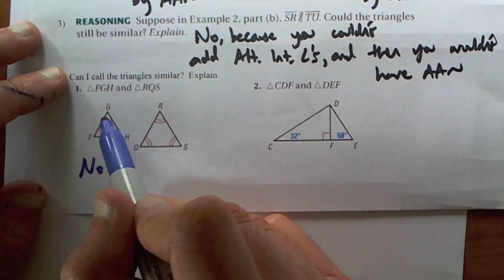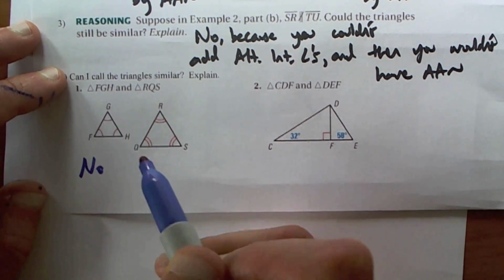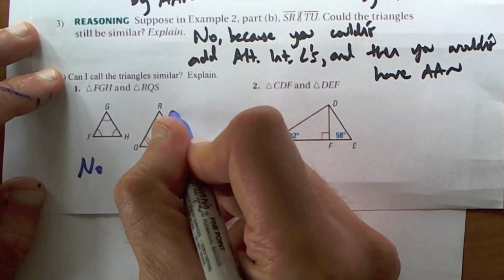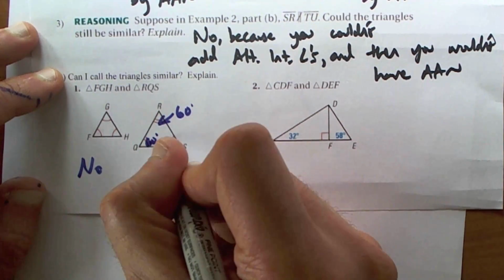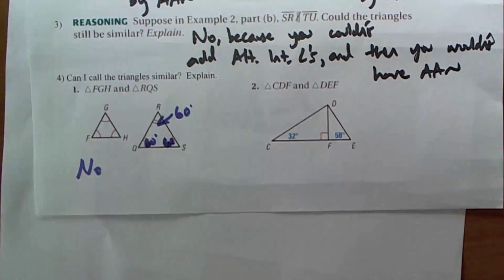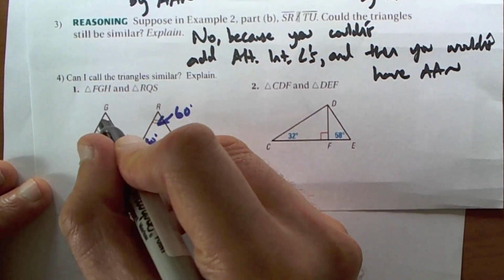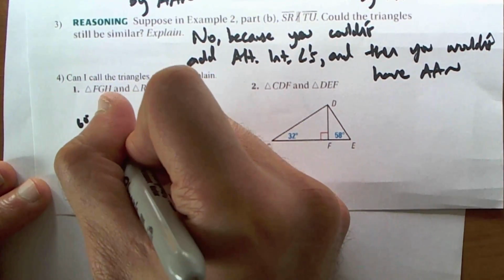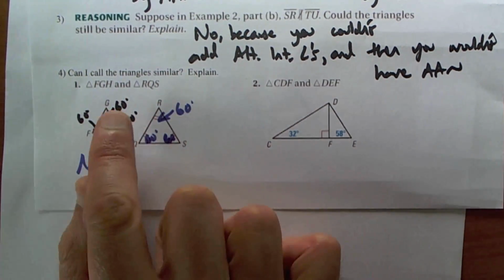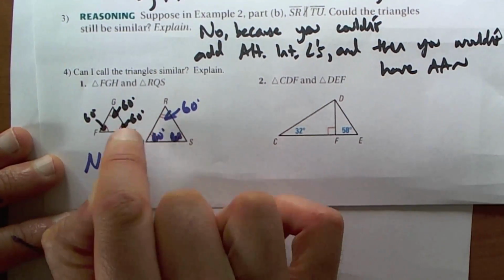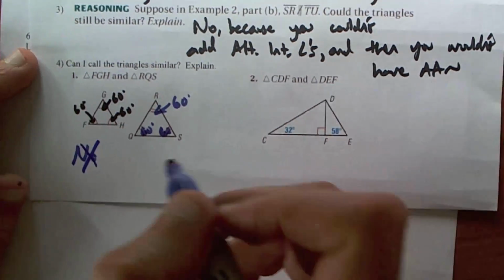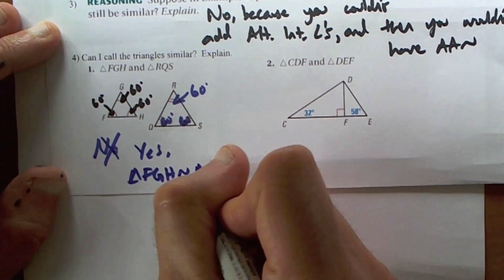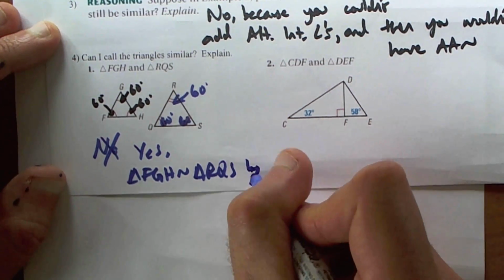If you think about it though, look at this. Because all 3 of these are marked, we actually know what the measure of angle R is. Because it's a triangle and all of these are the same, doesn't this have to be 60 degrees, 60 degrees, 60 degrees? Because they're all the same, they add to 180. Same thing here. All 3 are congruent and it's a triangle. Doesn't this have to be 60 degrees, 60 degrees, and 60 degrees? And so even though the markings are different, it was quite tricky, we actually do have enough to call these similar. So we can say, yes, triangle FGH is similar to triangle RQS by AA.